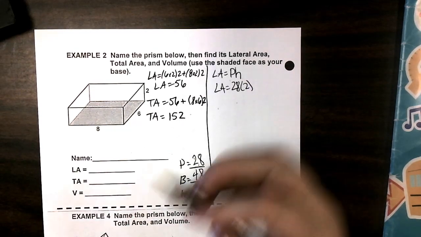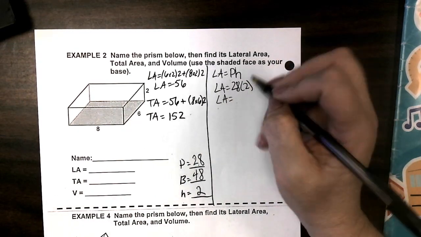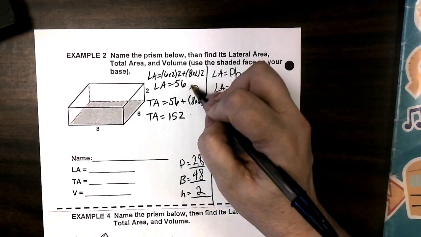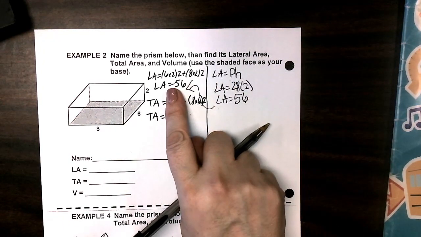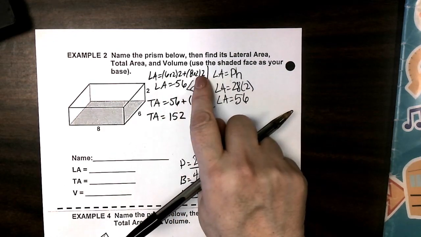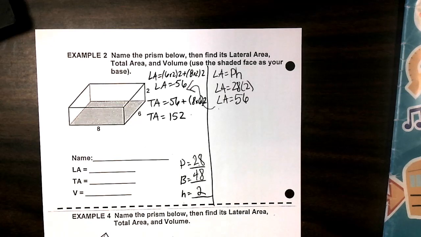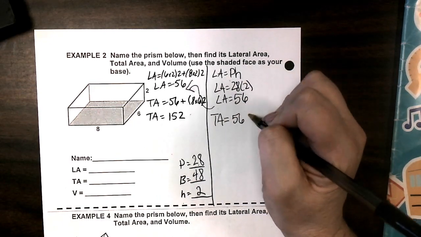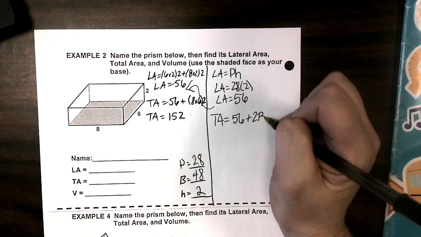So 28 times 2 is all you do, and 28 times 2 is 56, which matches this answer, which is what we did yesterday. This is how we would have solved that yesterday. So both work. The total area, we bring down what we have for lateral, and then we add to it 2 times the area of the base.